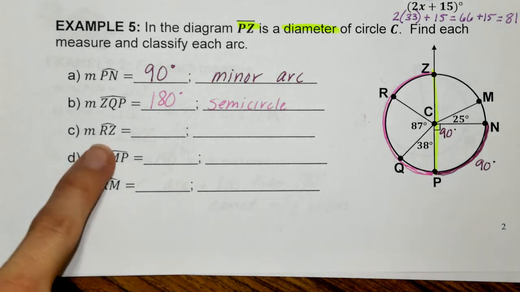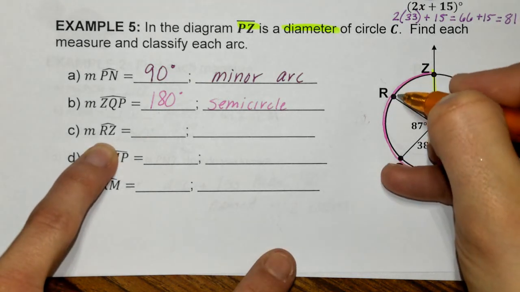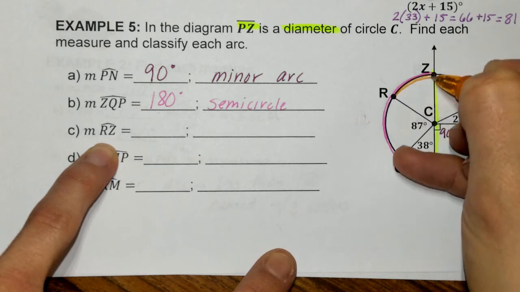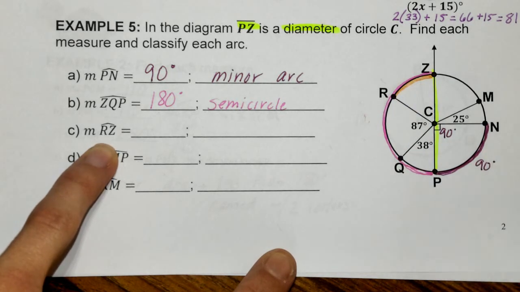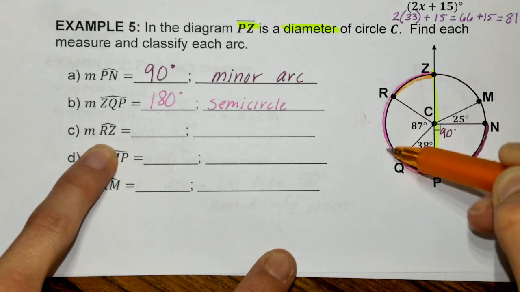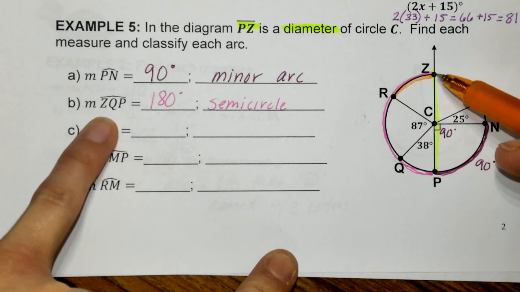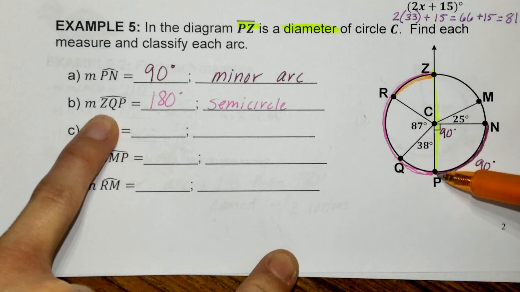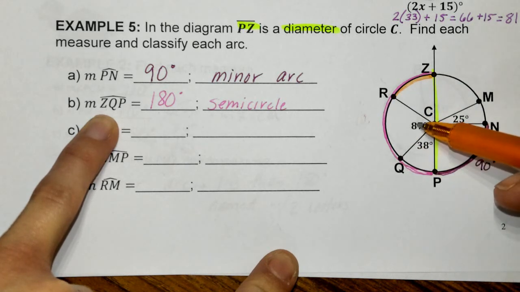Now let's take a look at arc RZ. What we do know is that we have half the circle right here that when we just found ZQP was 180, and I have 38 and 87.